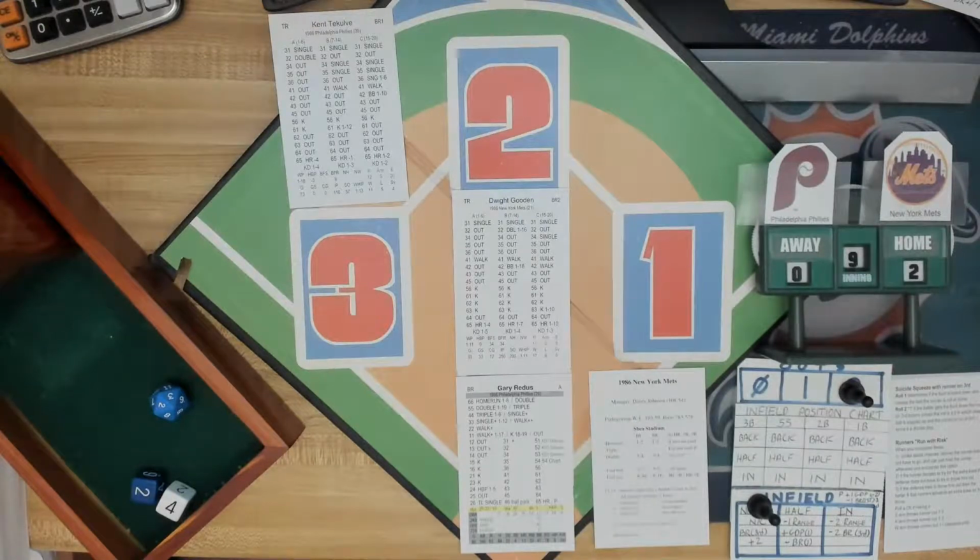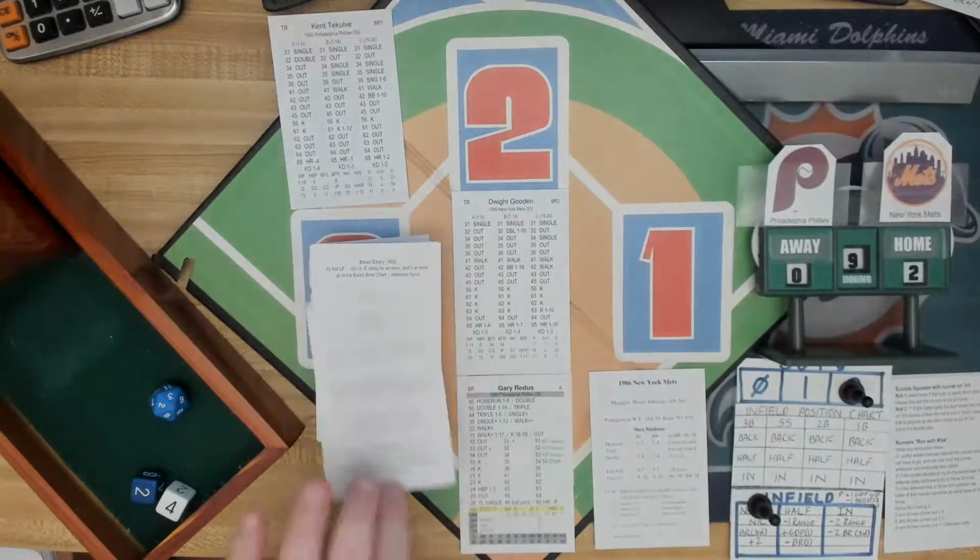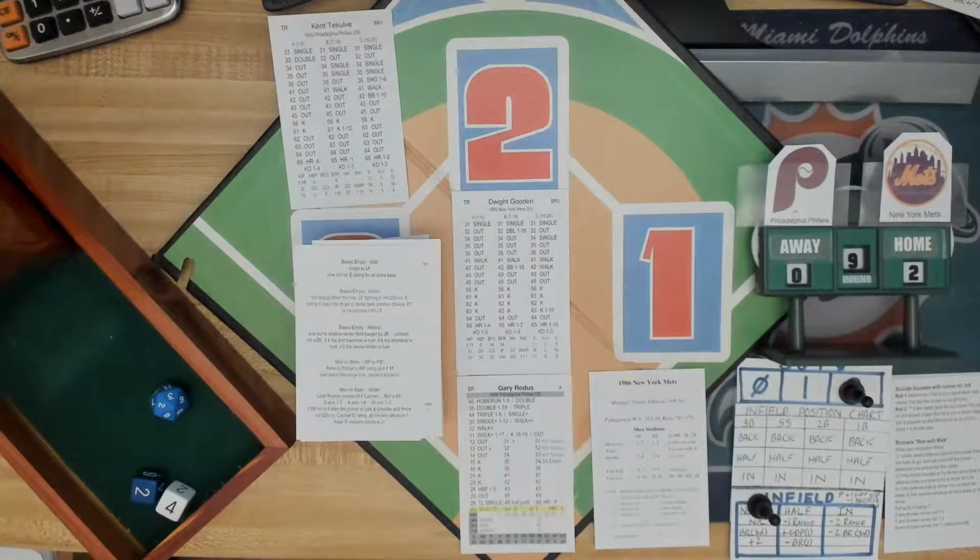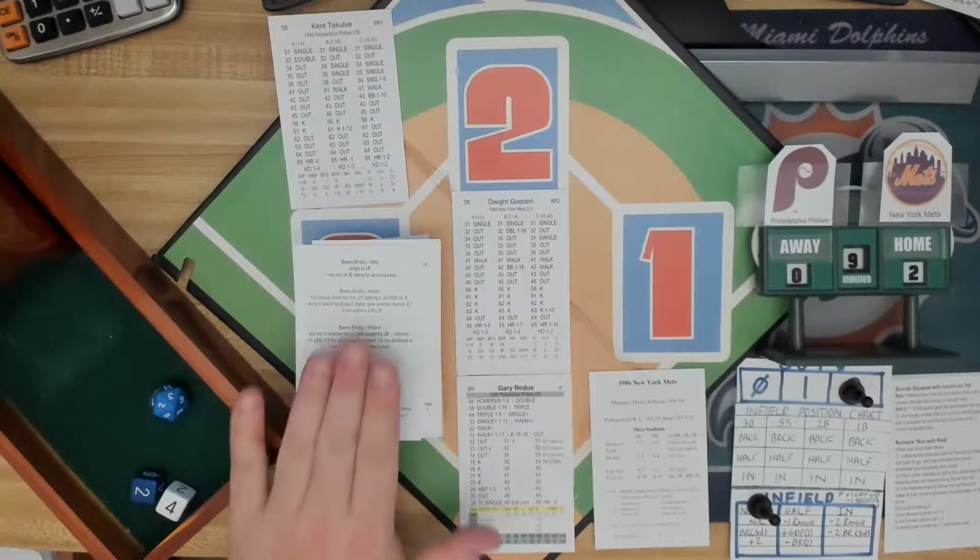I'm not a fan of charts either. See, the thing about APA, you absolutely have to use the charts. Maybe you can memorize them, but APA, you have to have the charts. In this game, you don't. You got those. And if you want it, you have these.